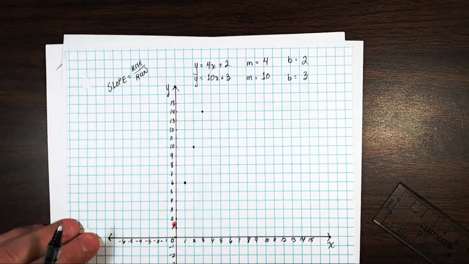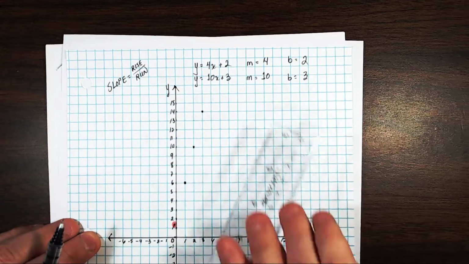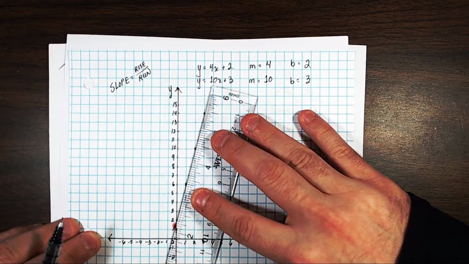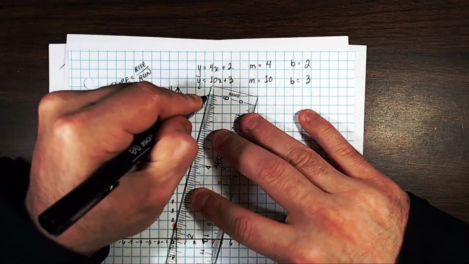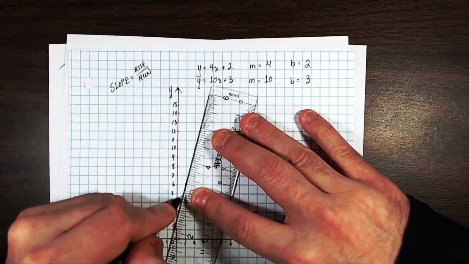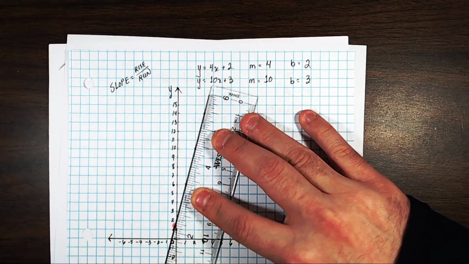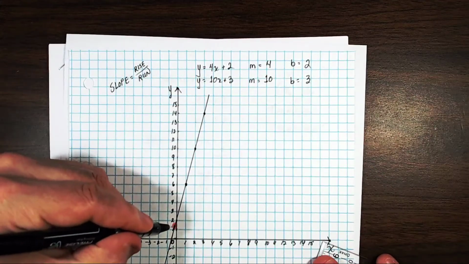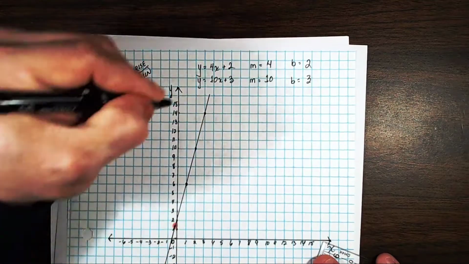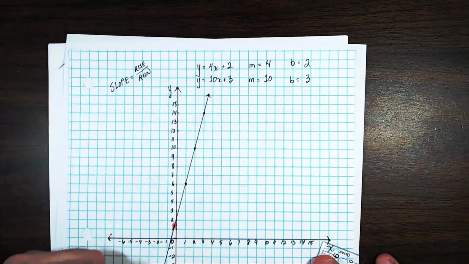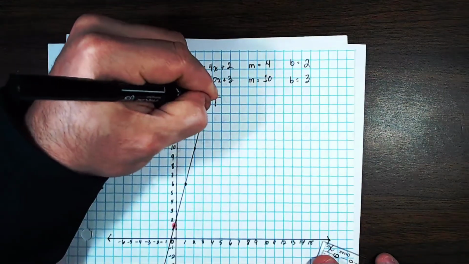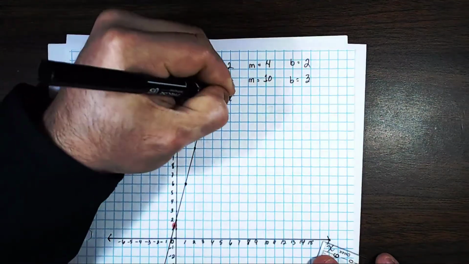Okay, now if I've done this correctly, I'm plotting a straight line, and yes I am. So we have a kind of preliminary confirmation of our thesis, because that line does indeed pass through our test point there, where we hope the other line passes through as well. And we're going to label this curve y equals 4x plus 2.